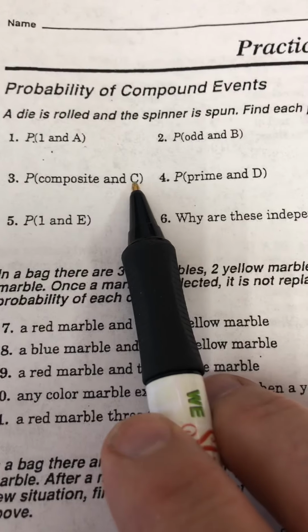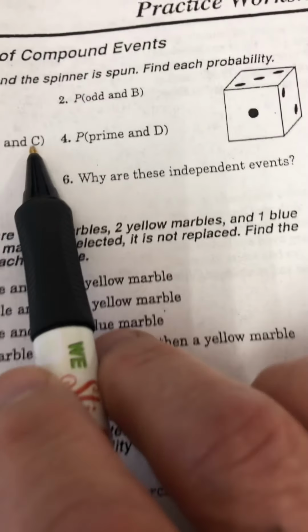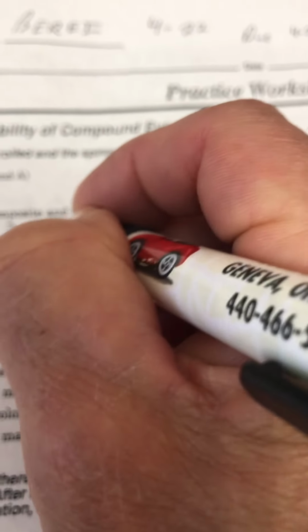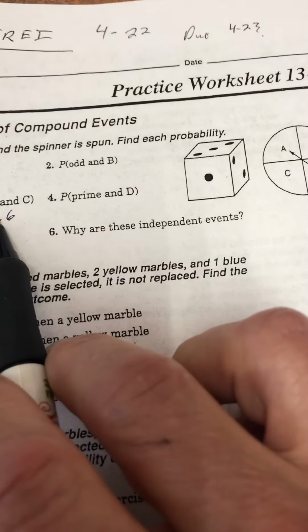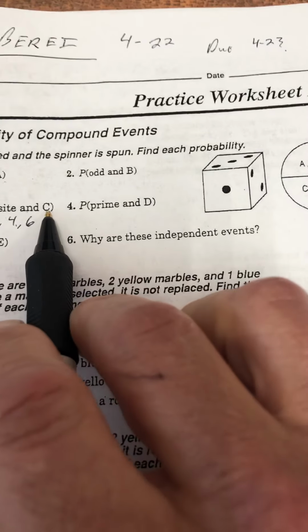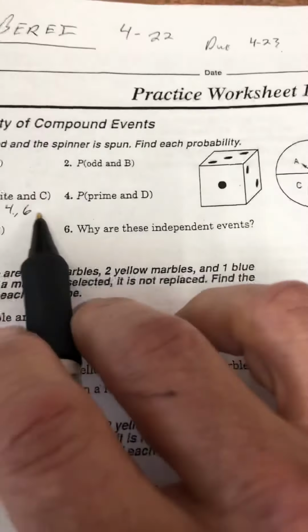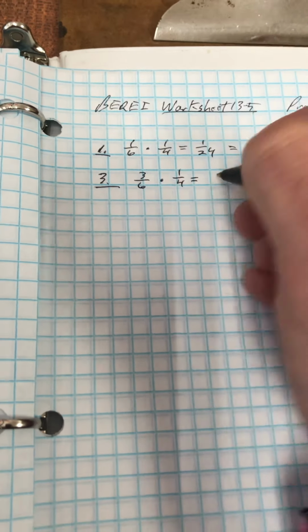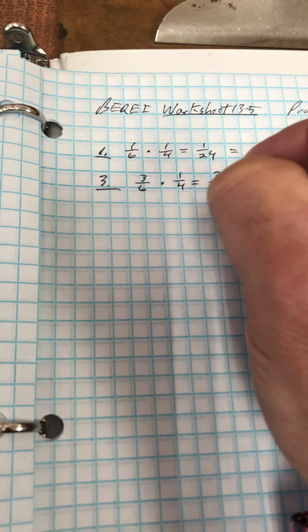I'm going to go down to number 3, composite and C. Composite numbers that are on here are going to be 2, 4, and 6. So you have a 3 out of 6 chance. And C is going to be 1 out of 4 chance. So that's going to be times 1 out of 4. And that's going to equal 3 out of 24.